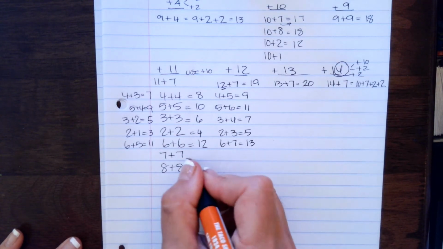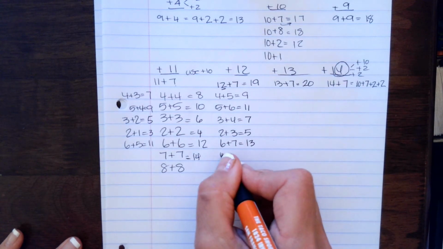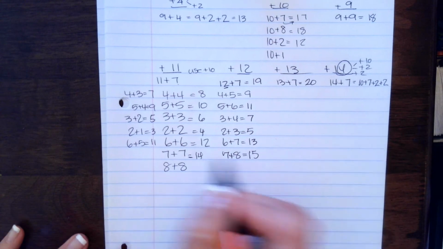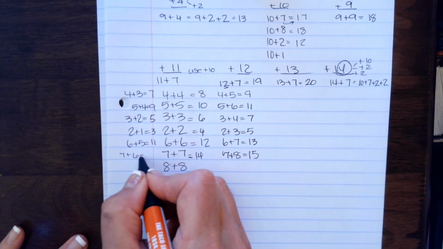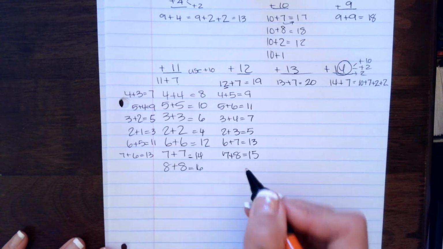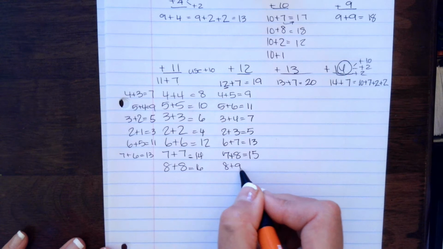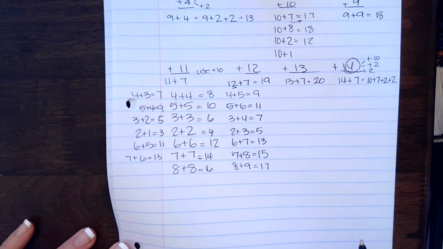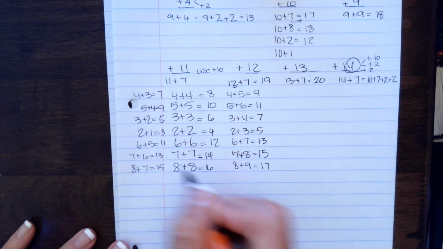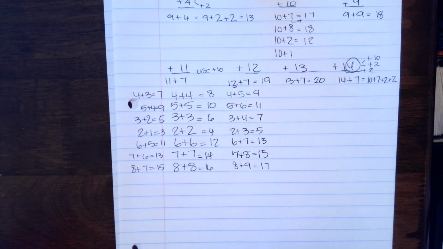7 plus 7 is 14, so 7 plus 8 is 1 more, 15. And 7 plus 6 is 1 less, it's 13. 8 plus 8 is 16. So 8 plus 9 is 1 more, it's 17. And 8 plus 7 is 15 because it's 1 less. Does that make sense to you? Yeah, that makes a lot of sense.